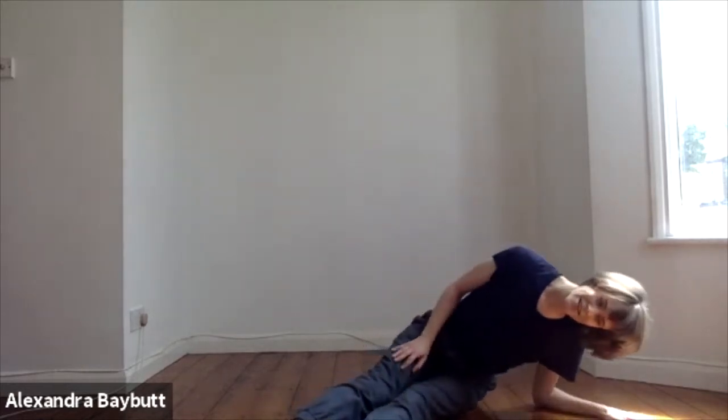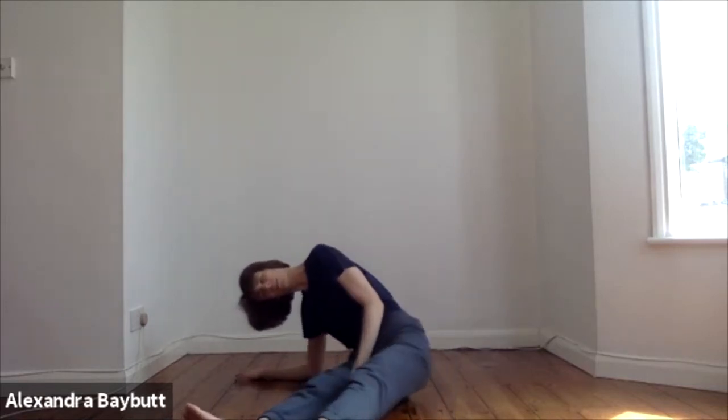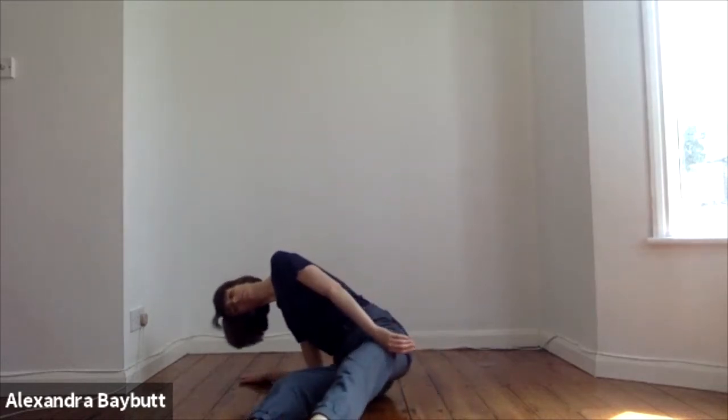So I'm trying to imagine here my pelvis and my lower spine stacking before the upper spine, and then the upper spine begins. And I might find that I can release through my legs a little bit, or maybe they're starting to hold tension and I need to jiggle them out a little bit. Okay, so that's one version.